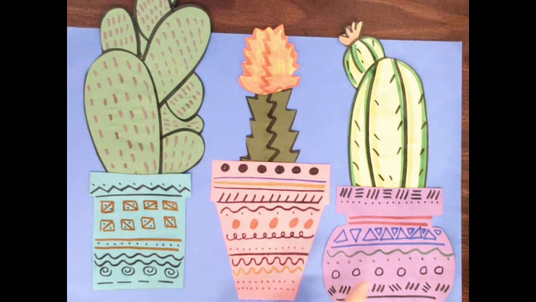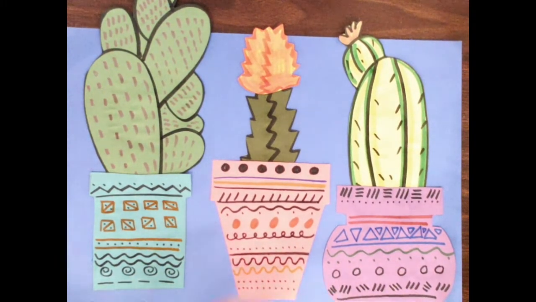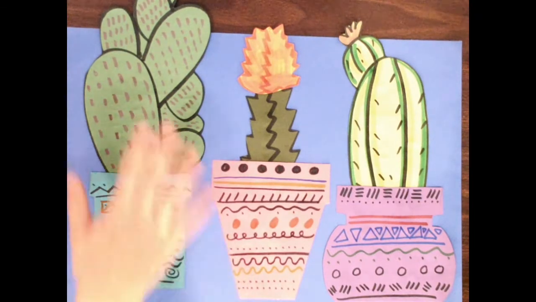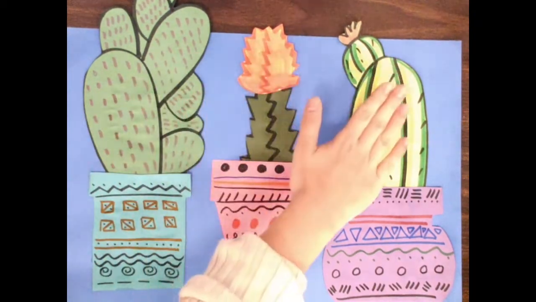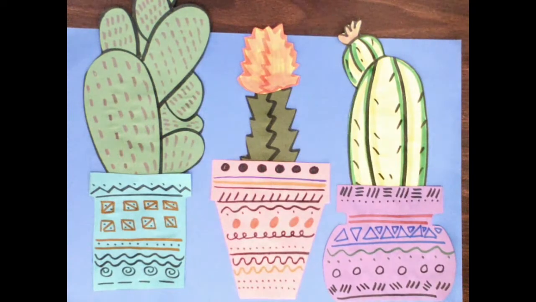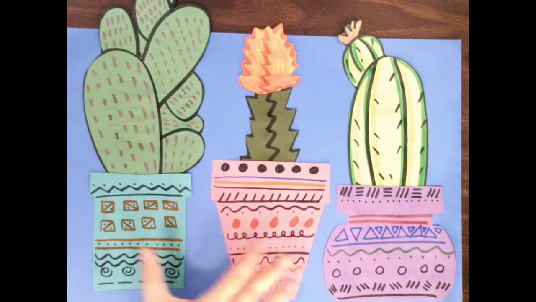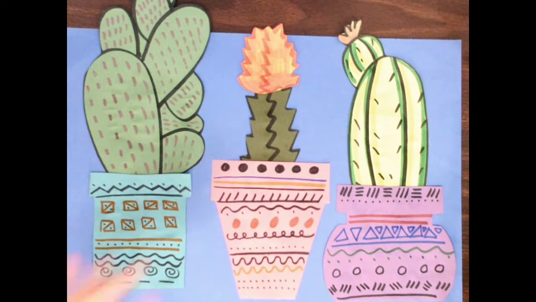We are going to work on the bottom of our pots today, and then if we have time, we will start making the cacti, the different kinds of cacti for the lesson. And I was going to bring in some of my cacti to show you some real life examples of what they look like. So let's get started.